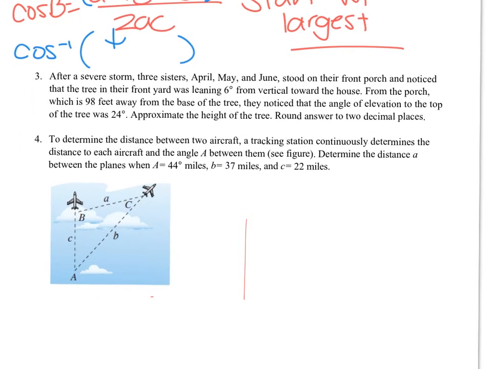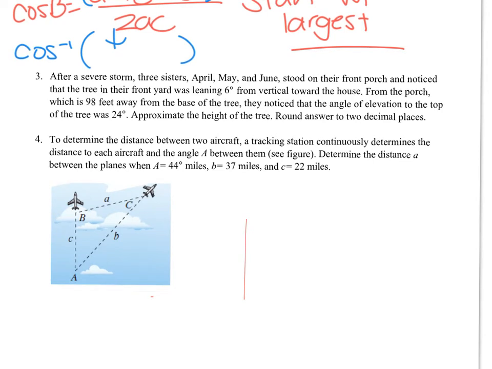The word problems, they're not going to be the exact same word problems, but there's going to be either a law of sines or a law of cosines word problem. So you want to make sure you understand how to do those.